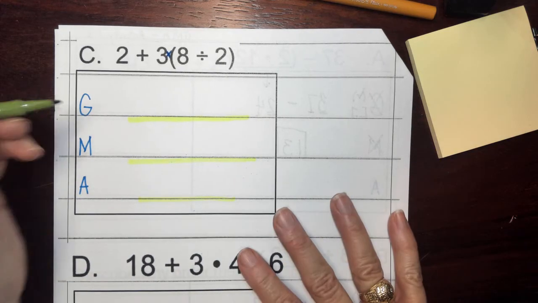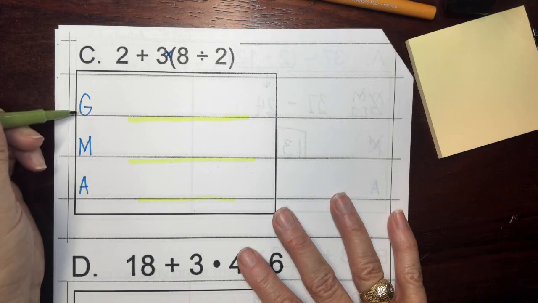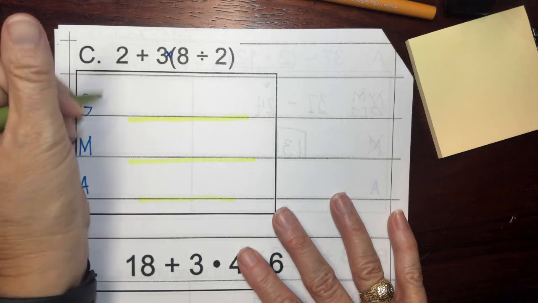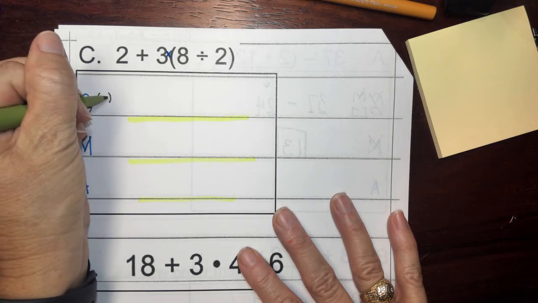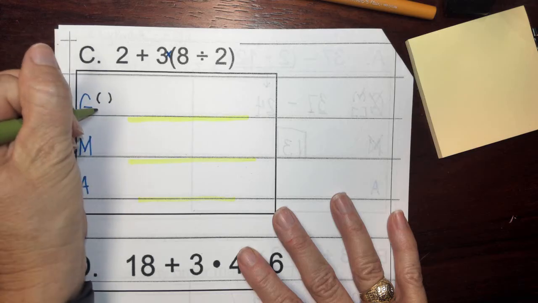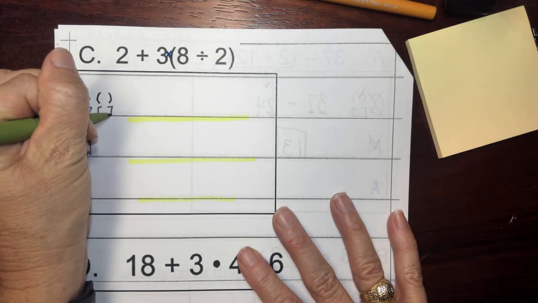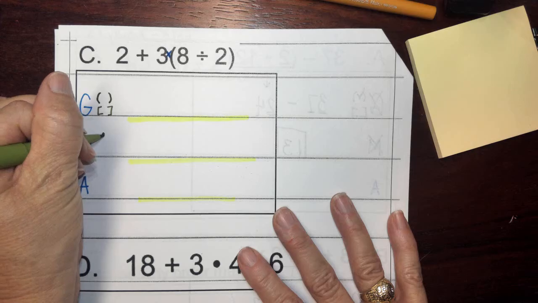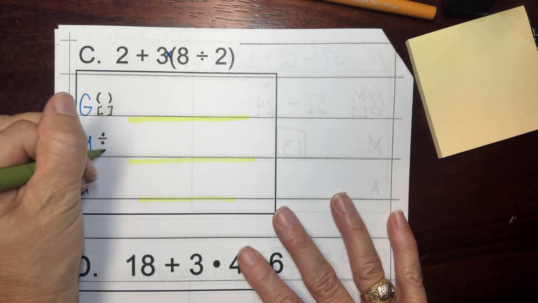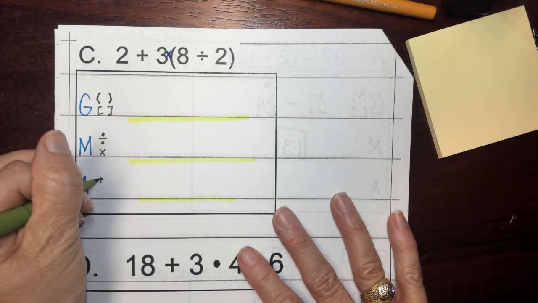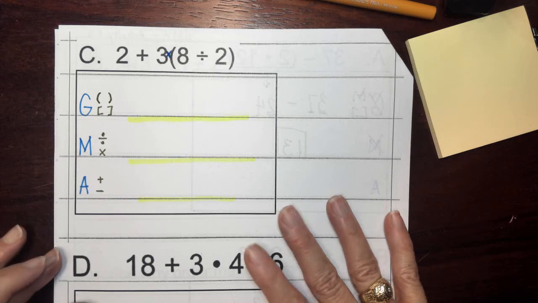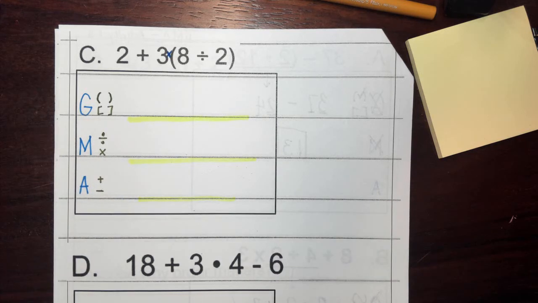And if I start at the very top and I think about my grouping symbols, that could be my parentheses or my brackets, then I'm going to be looking for any division or multiplication, and finally any adding or subtracting. So go ahead and pause the video and solve, and then unpause the video to check your work.